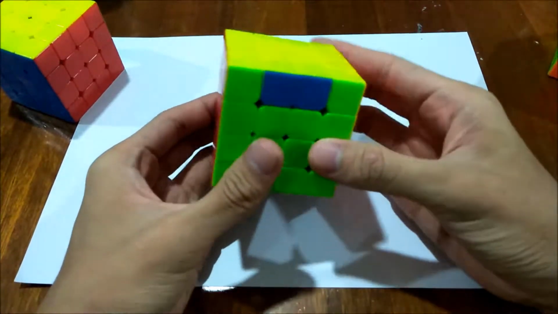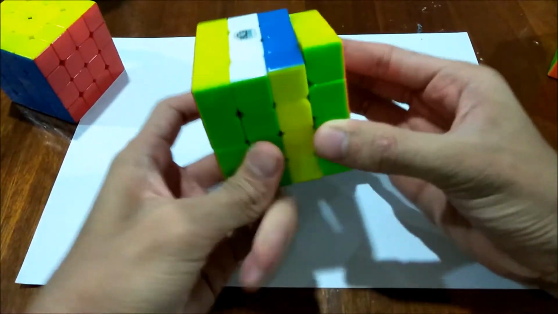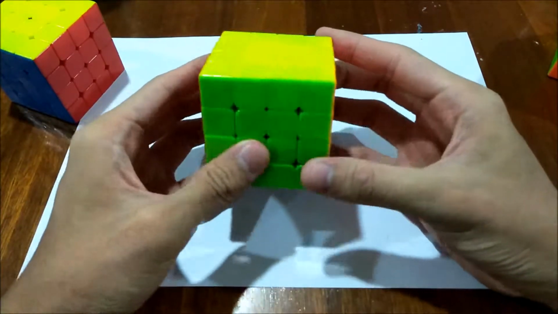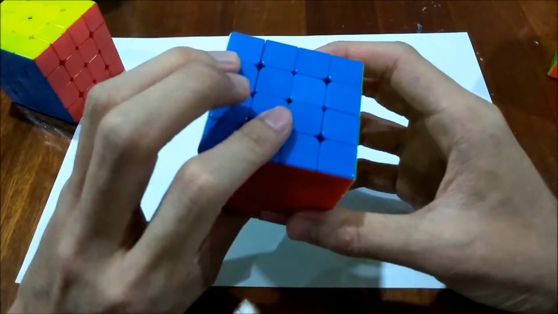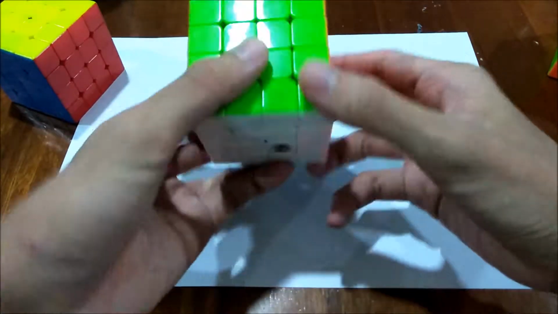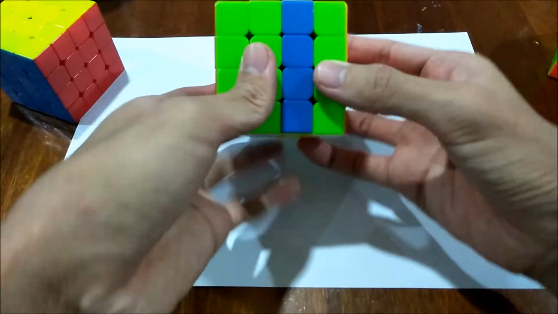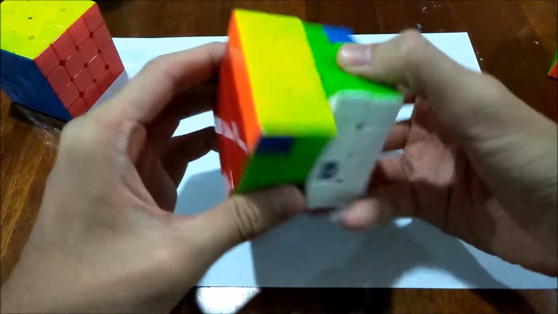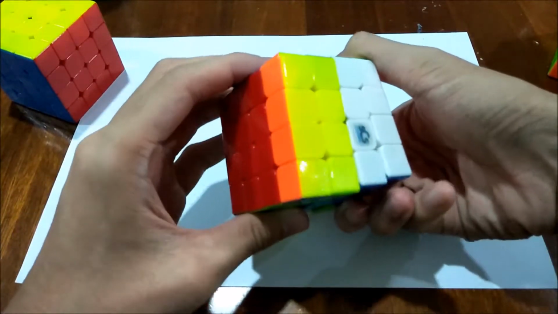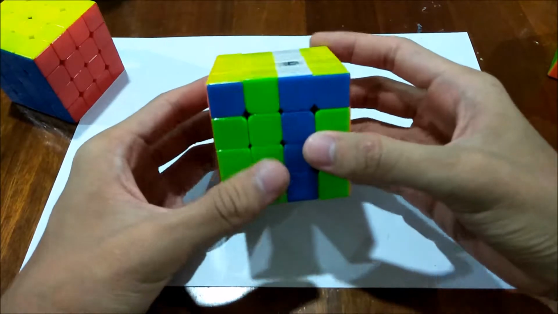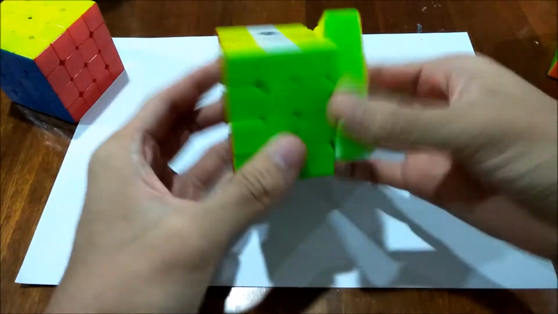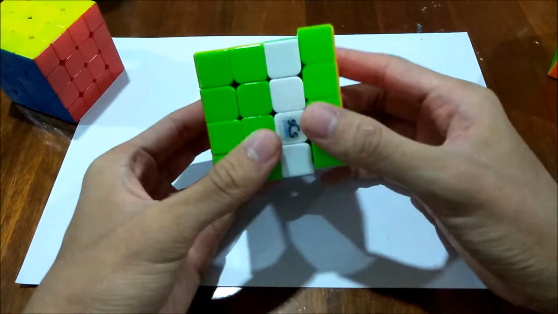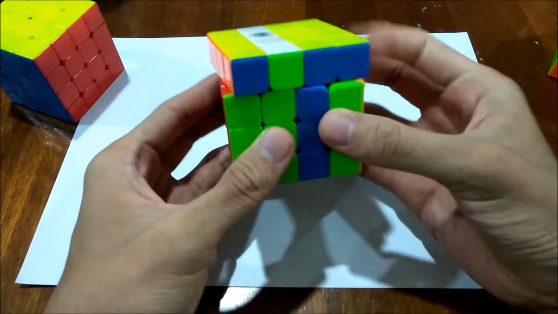And the AUF is just a U2. The execution differs from person to person. What I do is to flick with ring and then middle. So ring, then middle, U2. But other people do a complete R2, R2, then this. Or you can also do sort of an R and then you flick up once.